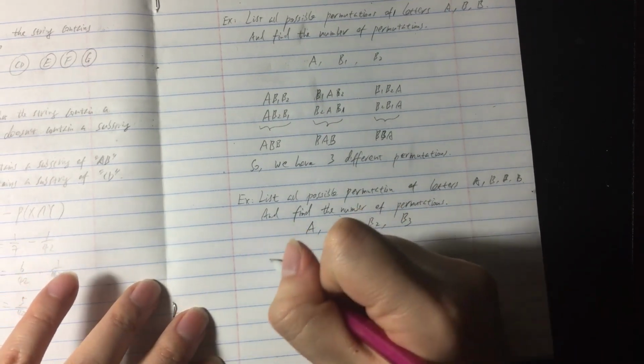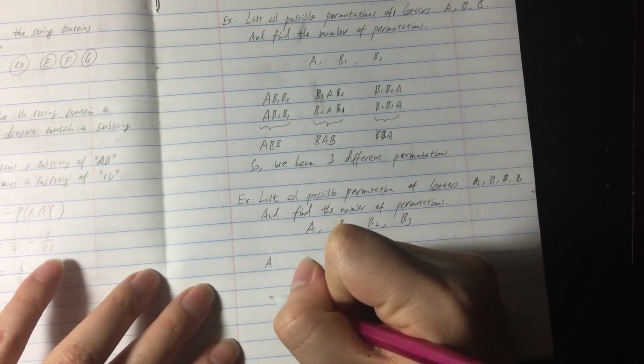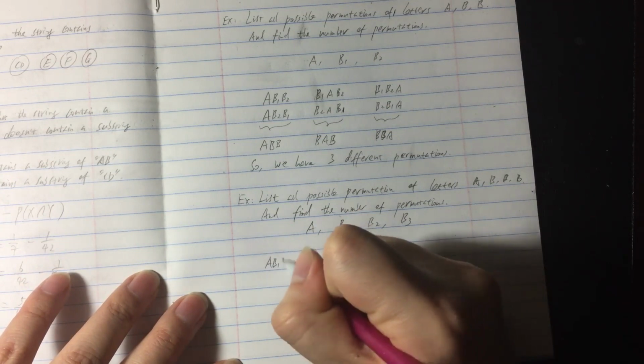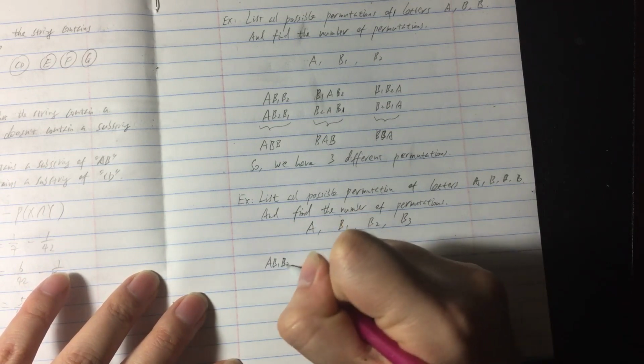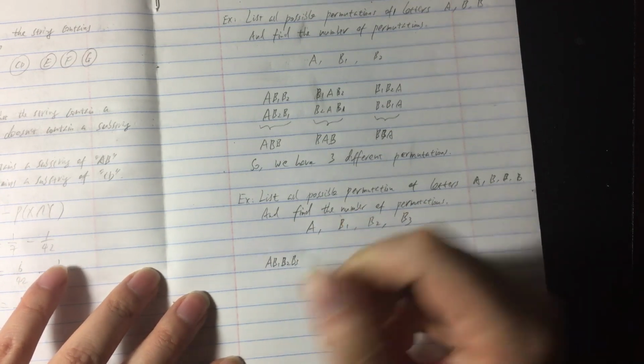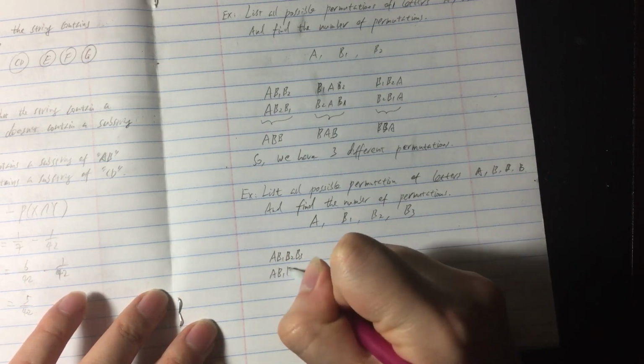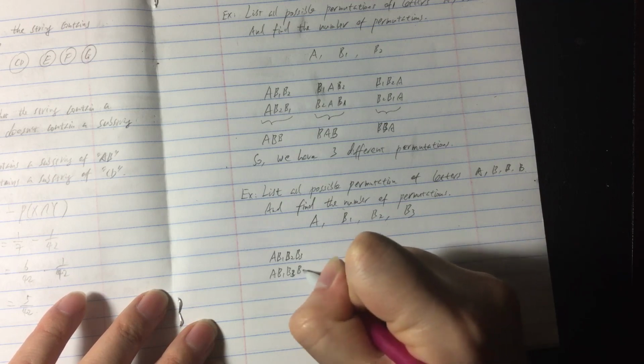So we have A, B1, B2, B3. That's one of them. A, B1, B3, B2. That's a different one.